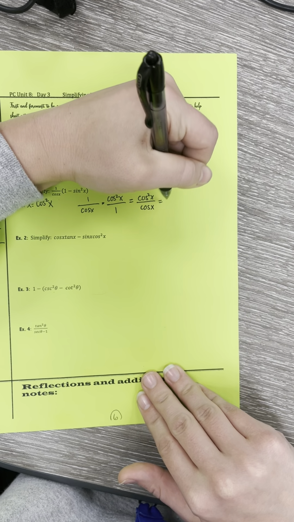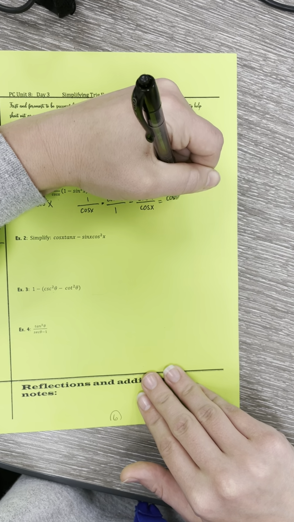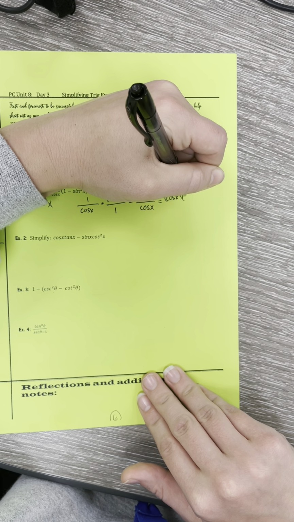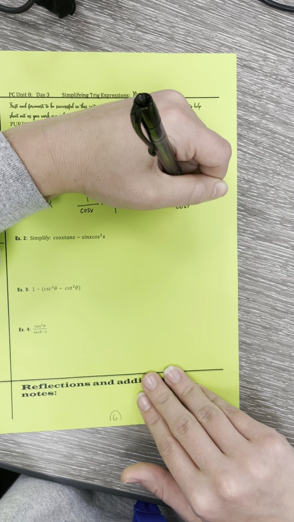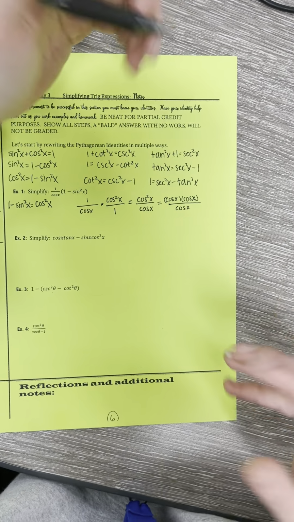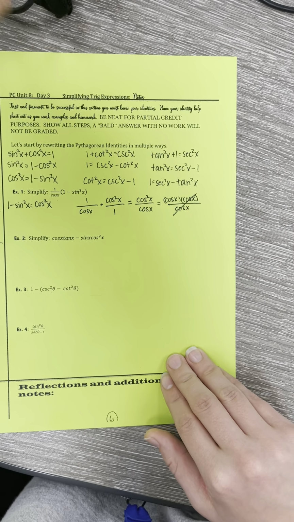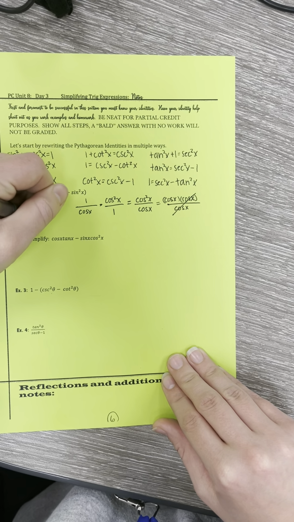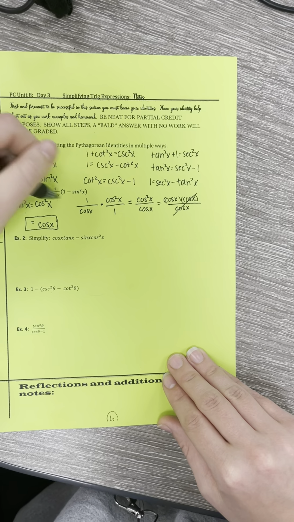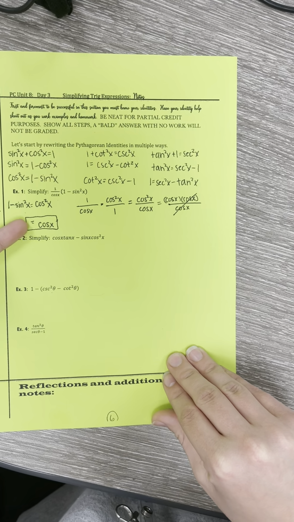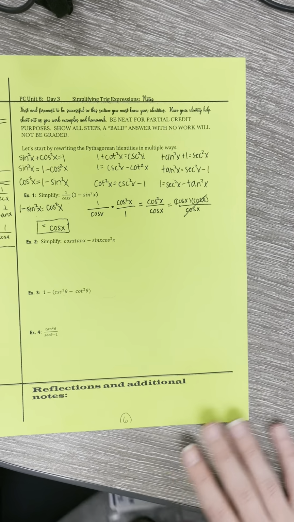And this is technically the same as writing cosine x times cosine x, because it's cosine squared x over cosine of x. When you do that, and hopefully that helps you see that you're going to cancel those out, this is just a fancy way of writing cosine x. So this entire expression up here is really just a funky way of writing cosine x.